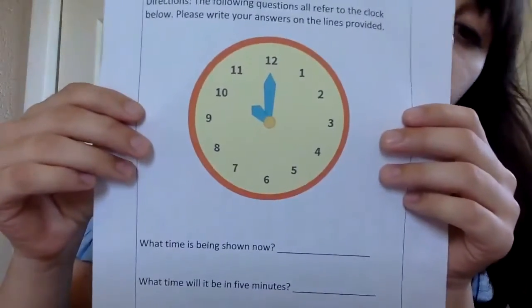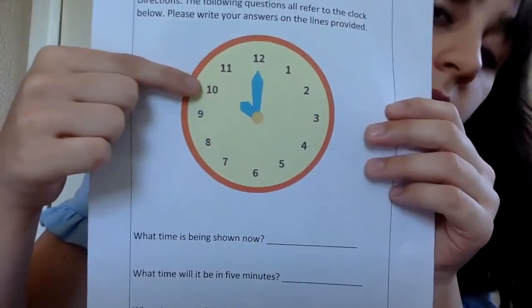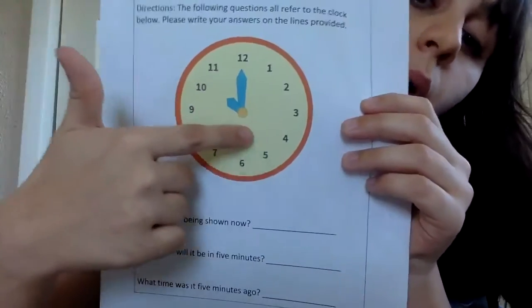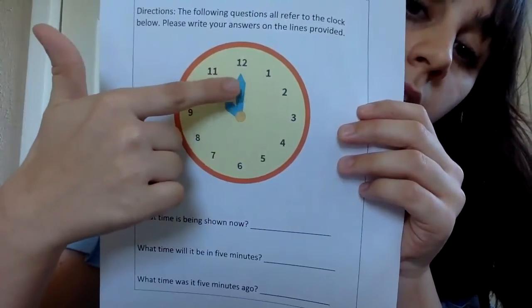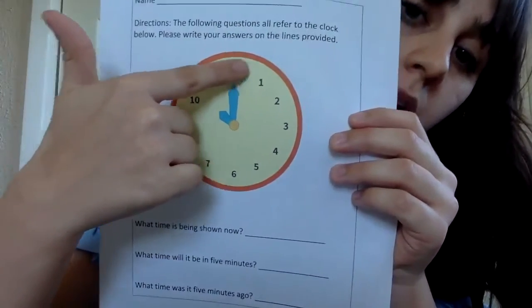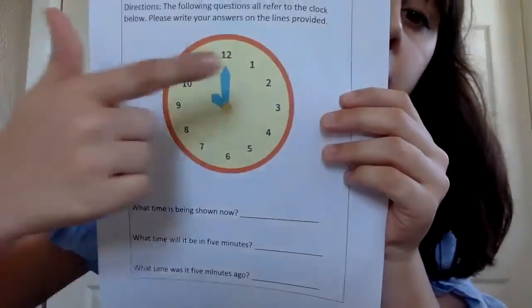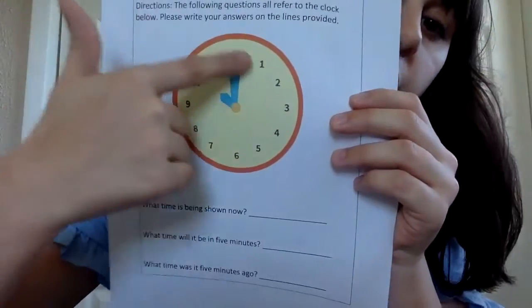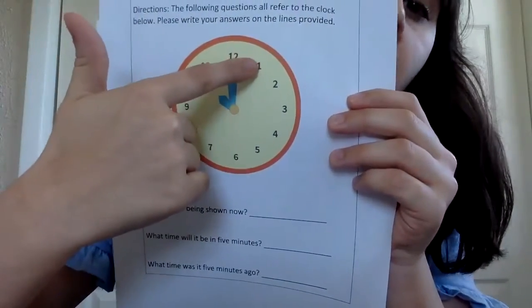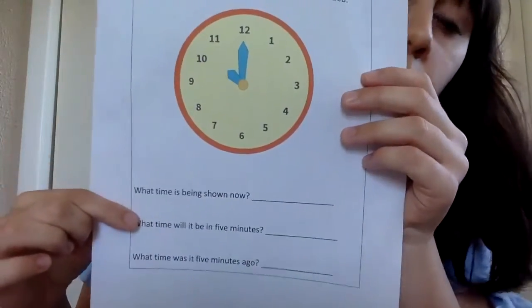What time will it be in 5 minutes? So if it's 10 o'clock now and 5 more minutes go by, well, 5 minutes isn't enough time to change the hour, so our hour is going to stay as 10, but 5 minutes would mean that our minute hand would move from our 12 to our 1. But it's not 10:01, right? Because the 1 represents our 5. Because when we start skip counting, when we're talking about minutes, we start with 5 when we touch the number 1. So that would mean that in 5 minutes, it'll be 10:05.